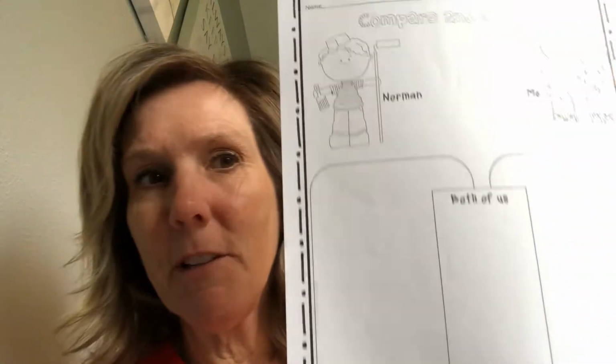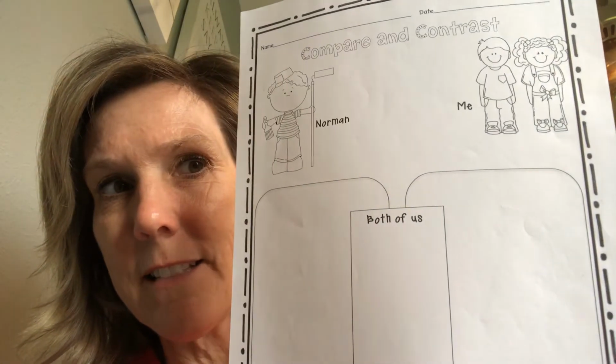We spent the last 2 days doing vocabulary, looking up the words, writing the definition, and drawing a picture. Today we get to move on to something a little bit different. We're going to talk about comparing and contrasting. And if you remember, we've done a lot of Venn diagrams. This one today looks just a little bit different because it doesn't have circles, it has some odd shapes. But we are going to compare Norman to you.